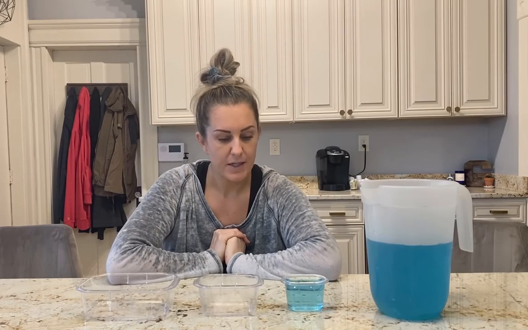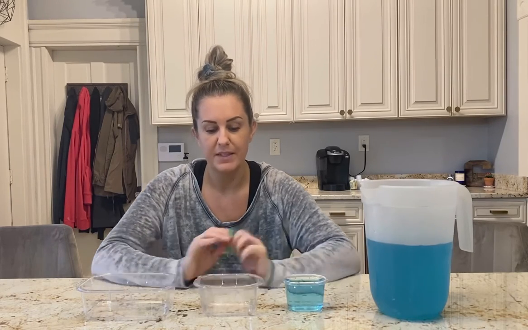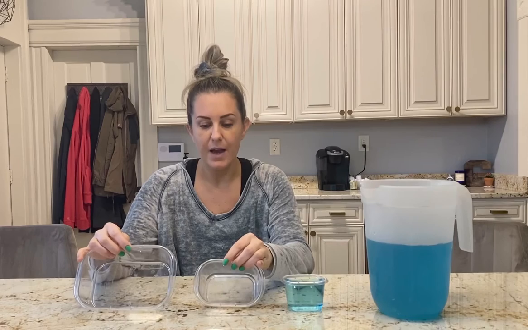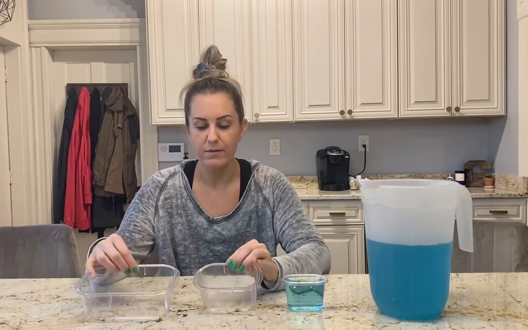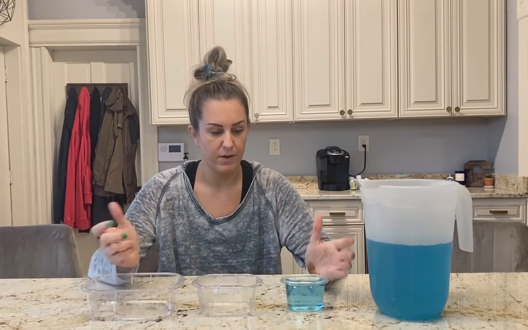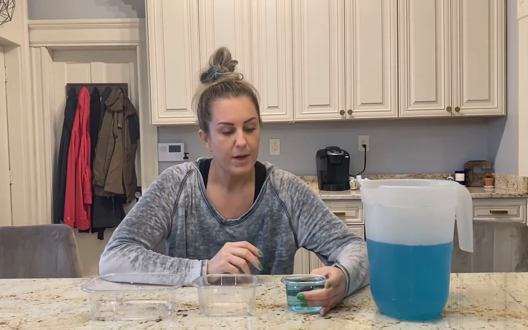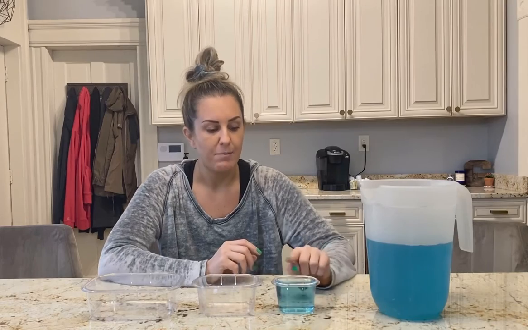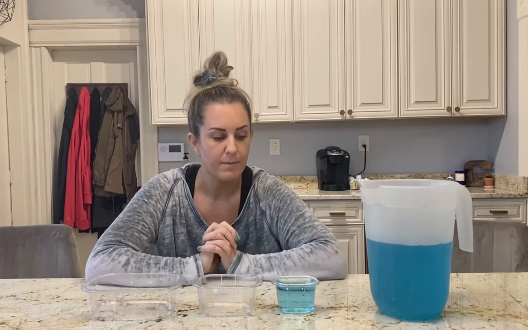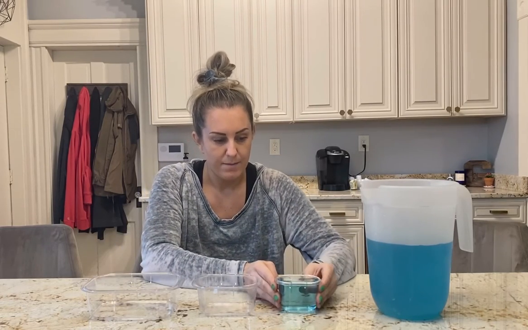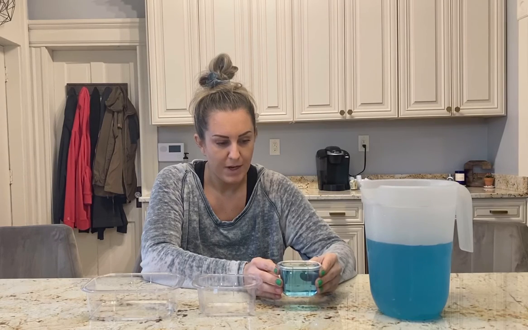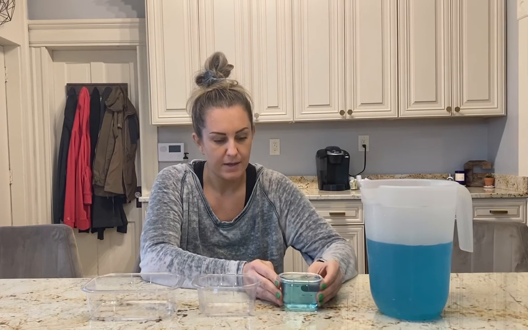So when containers are different sizes but the same shape, it is a lot easier to think about their volume and compare their volume. But we're going to talk in just a few minutes about how it's a little bit different if the containers are different shapes. So you can see that I've filled up my smallest container to the top, to show you how much water can fit in this container.